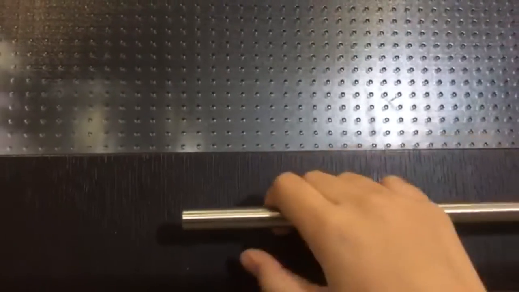So all of this is the lever arm and I am grabbing from this handle, which is almost at the end.